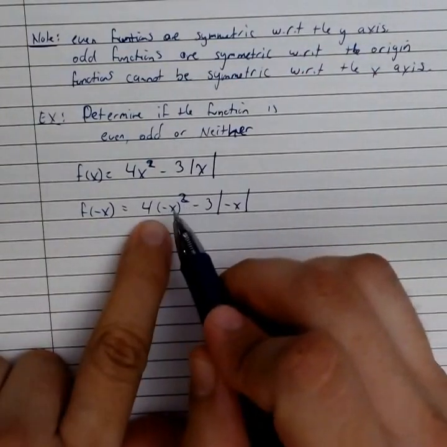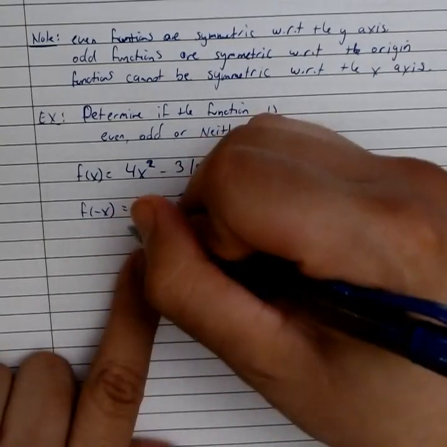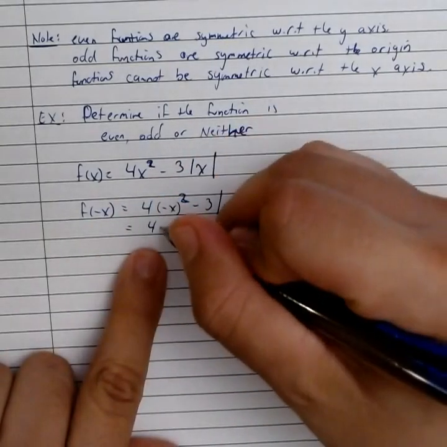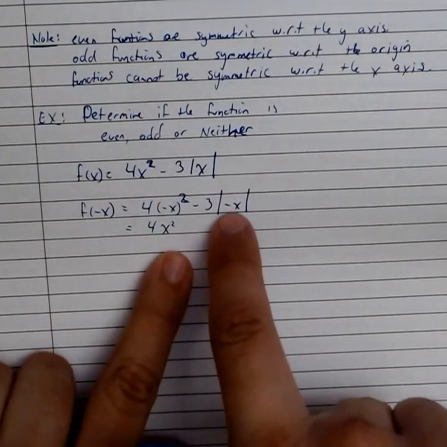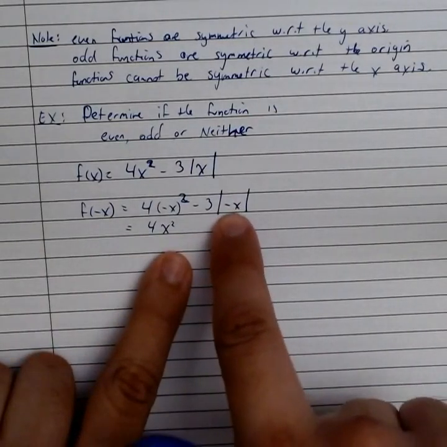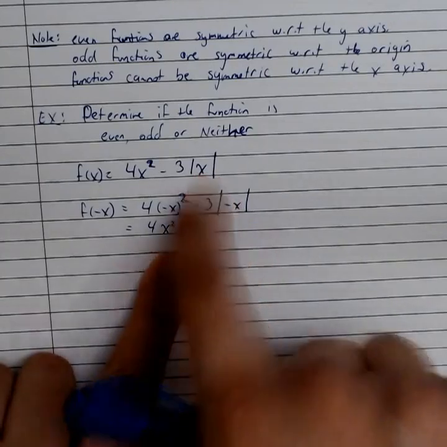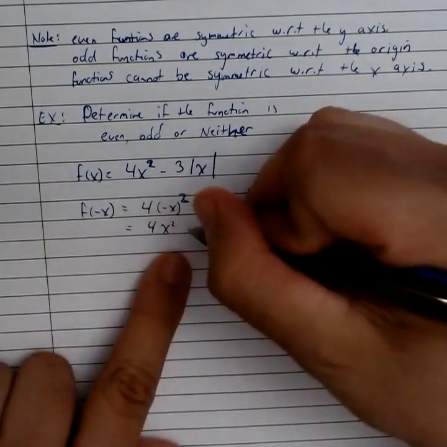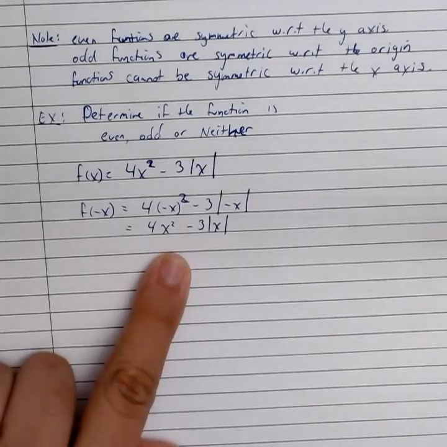When you square something, you're multiplying it times itself, and a negative times a negative becomes a positive. So that's 4 times positive x squared. And here, the absolute value of a number has to be positive. So the absolute value of minus x is the same as the absolute value of just regular x. So that's going to be minus 3 absolute value of x.